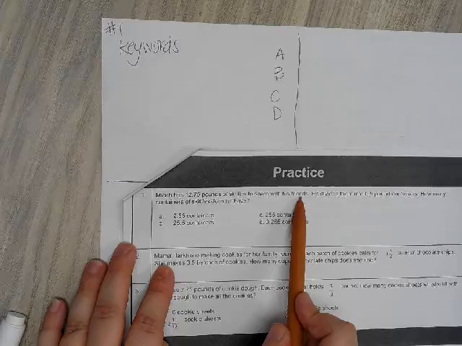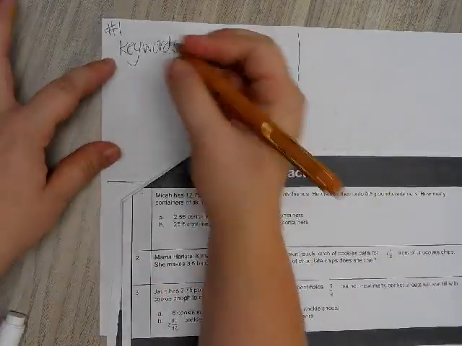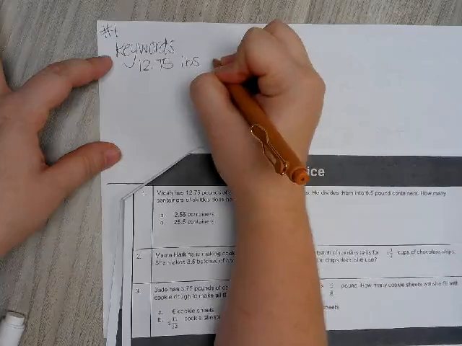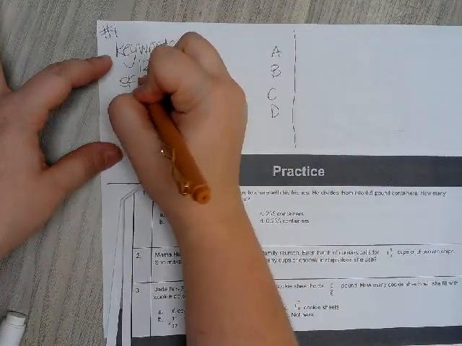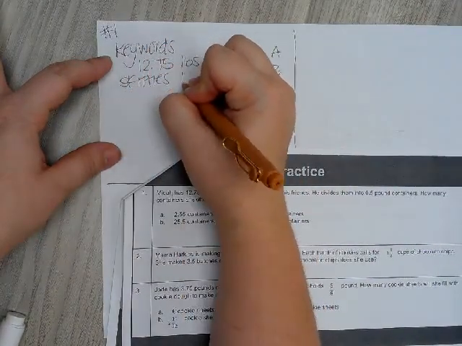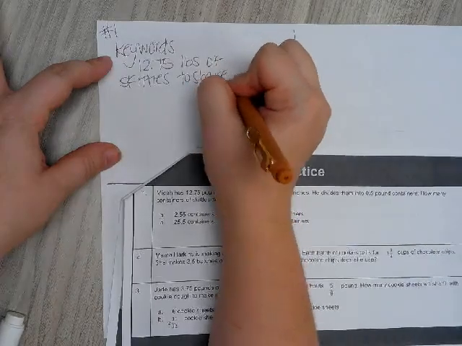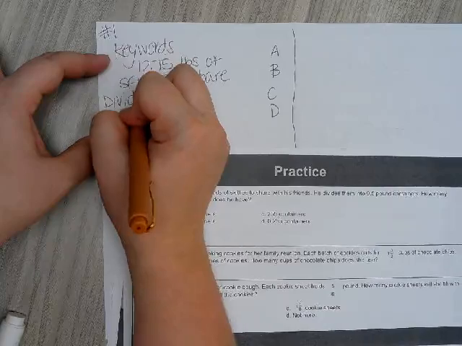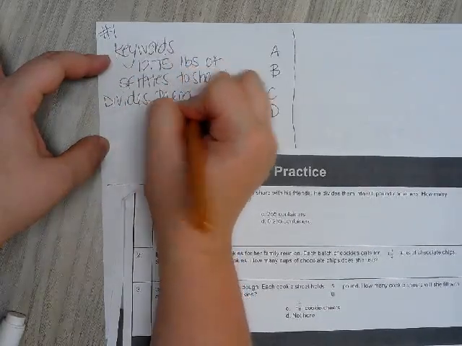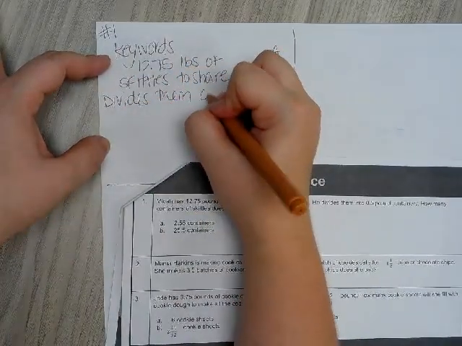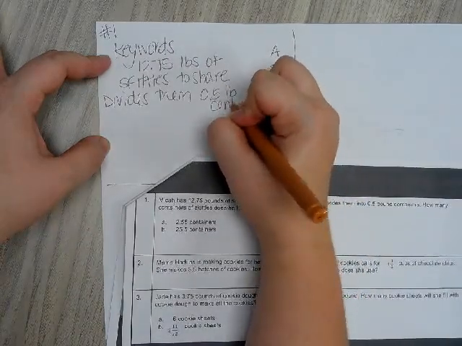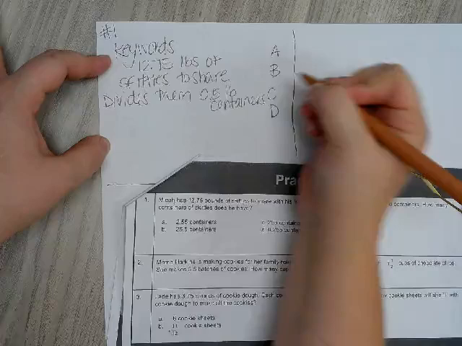So far he has 12.75 pounds of Skittles to share. He divides them into 0.5 pound containers. How many containers?